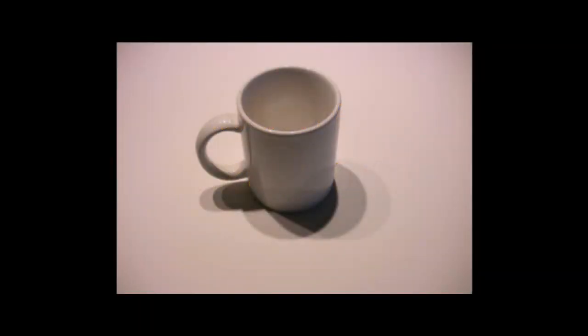So to begin with, I've taken a series of pictures of a simple white coffee cup on a simple white surface. And the reason I did that is I wanted the environment to be simple enough that we can clearly see exactly what's going on here without the mess of additional textures, colors, and shapes. It's a nice simple shape, nice simple materials.